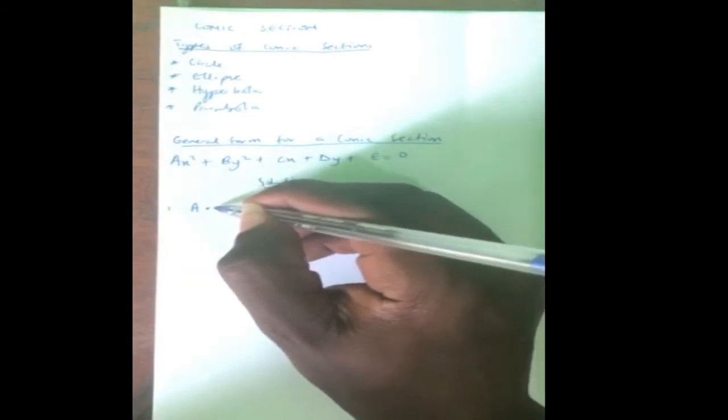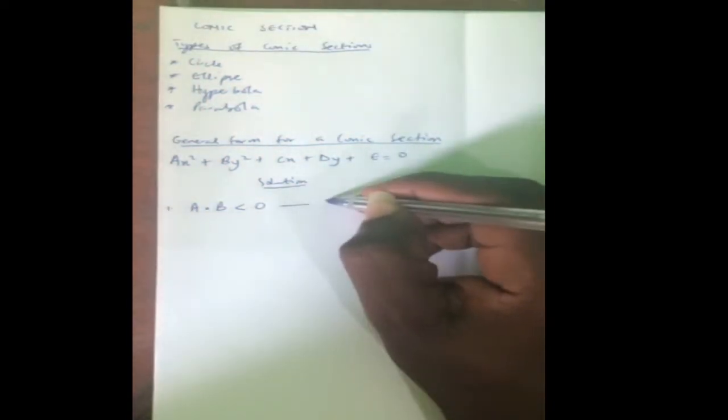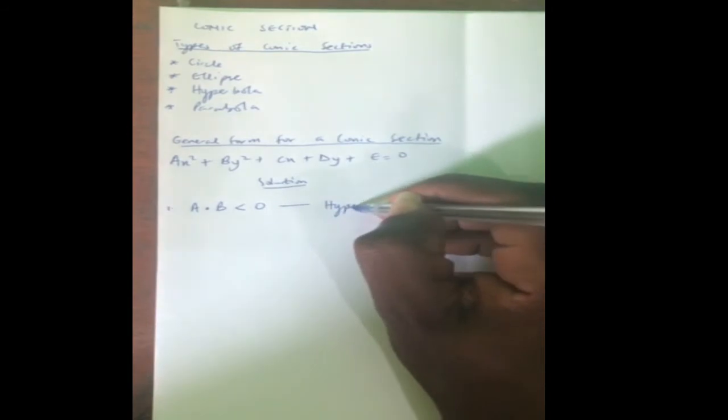So we'll be using our a and b to determine. First one: this is a dot, so it means multiplication. If we multiply our a by b and the answer we get is less than 0, then it is telling us that what we have there will be a hyperbola.